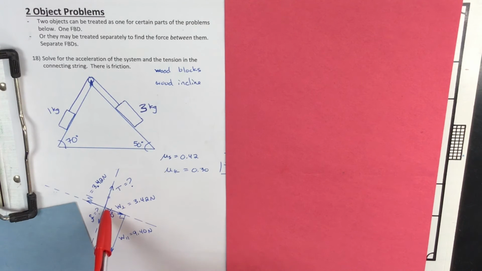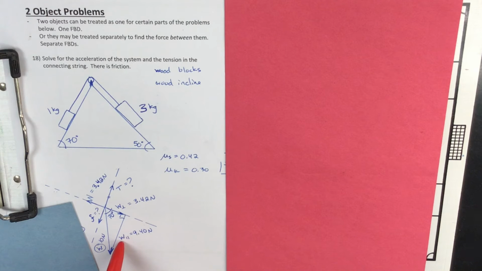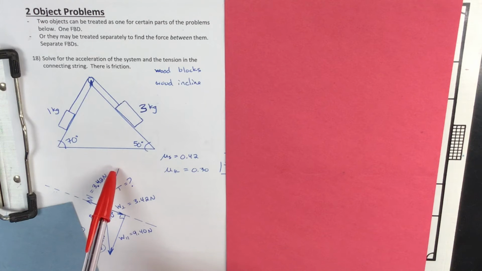So tension's up, weight is straight down, that is 10 newtons. 10 cosine 70, 10 sine 70 gives you 9.4 newtons. And I think that this is going to accelerate in this direction, so I think that the tension is bigger than the weight parallel. So I think that that tension should be bigger than this. Okay, then, friction force.